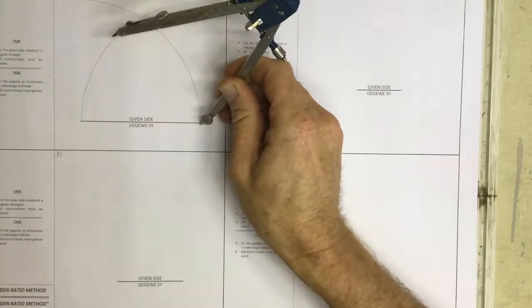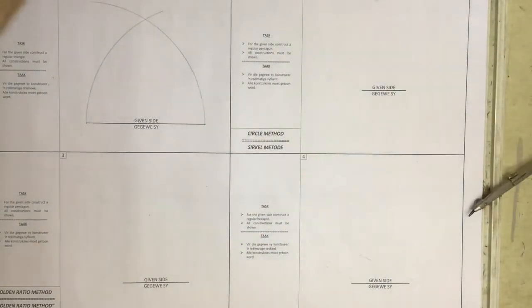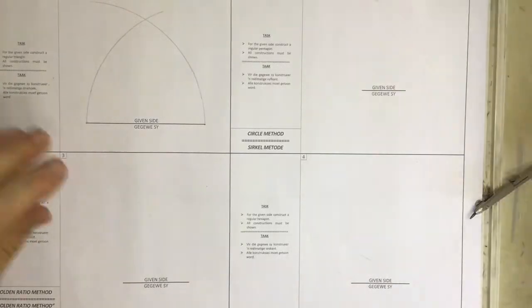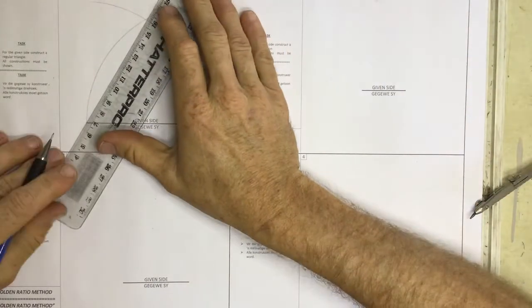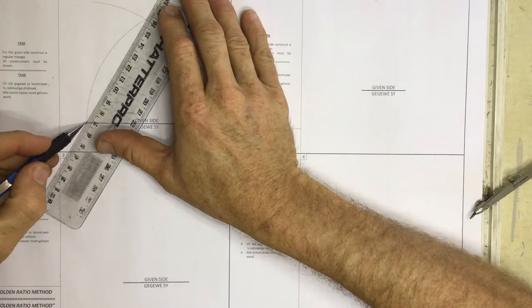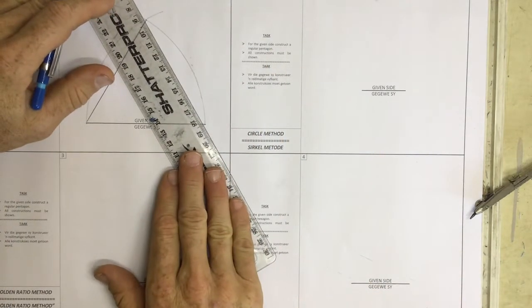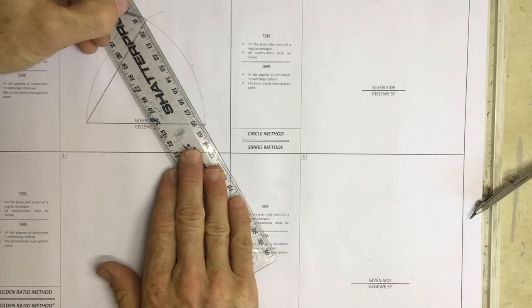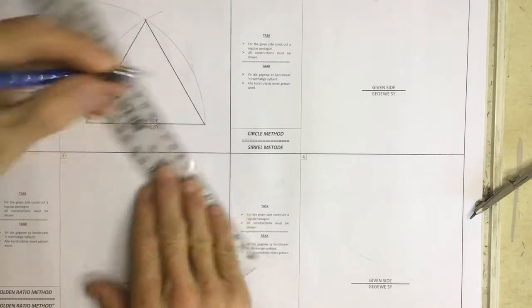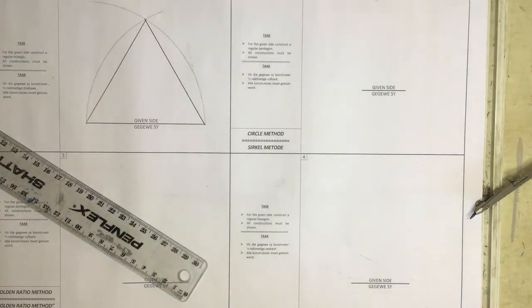And where it intersects at the top there, you can now draw in a line from there up to that intersection of the two arcs, and from there down to there. Right, there's your equilateral triangle.